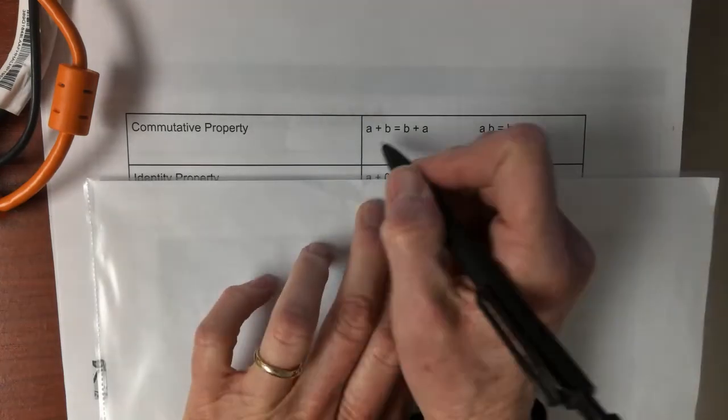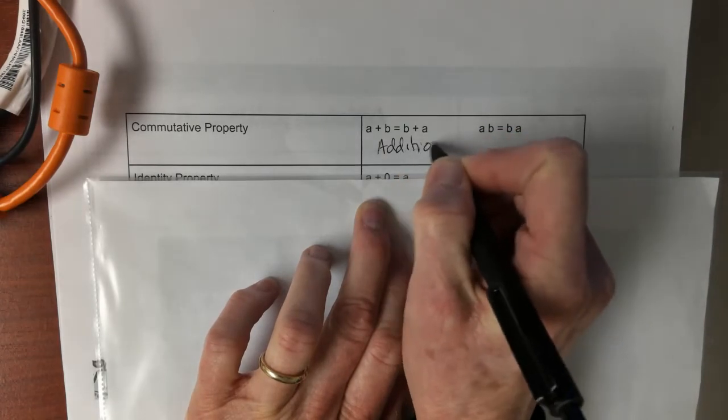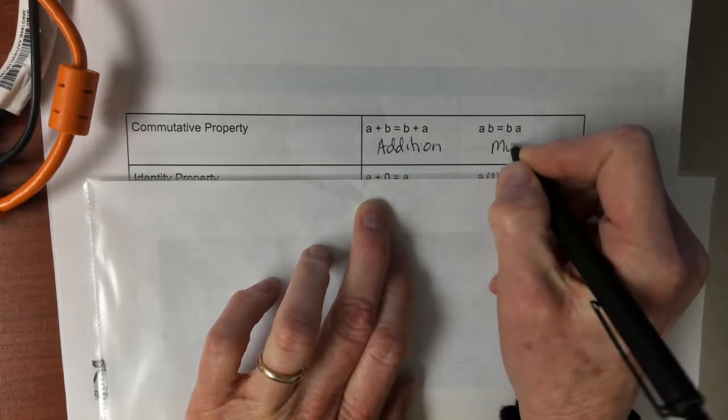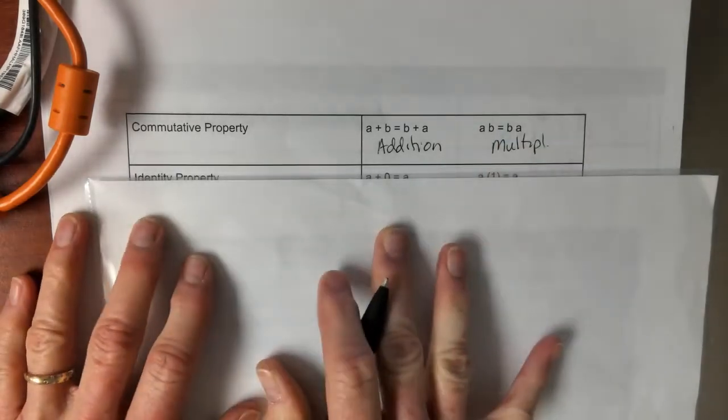So hopefully you remembered the commutative property. The commutative property can be used when you want to change the order. So it's only used for addition and multiplication. So you change the order when you're adding or multiplying.